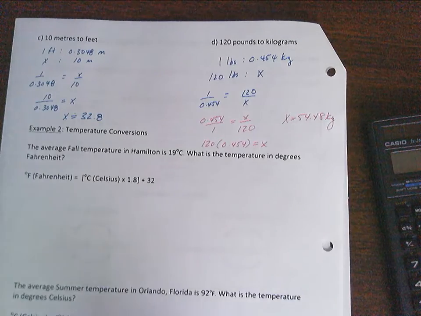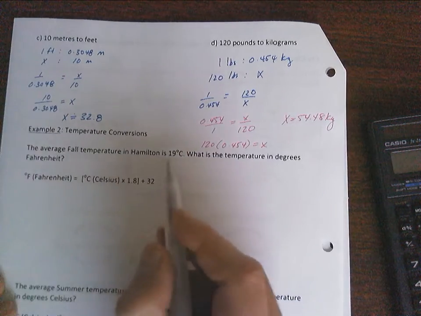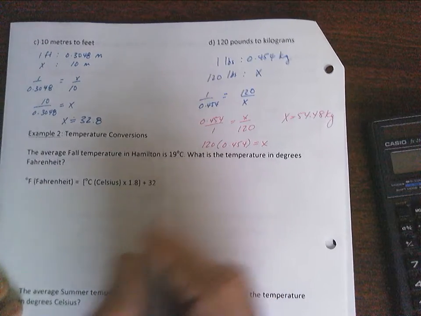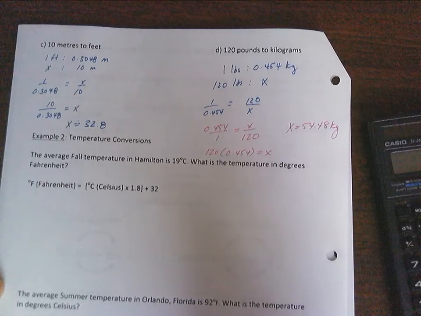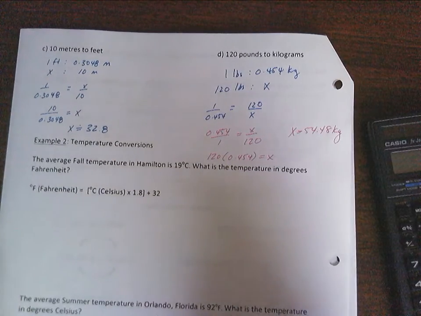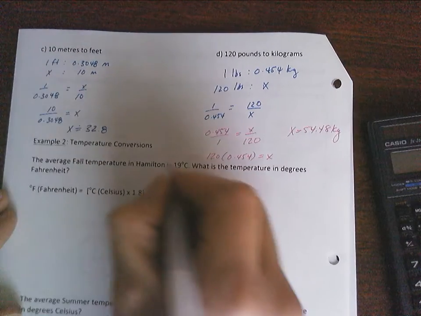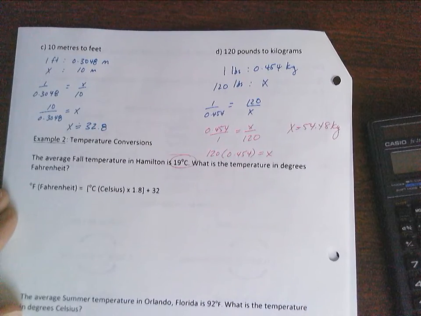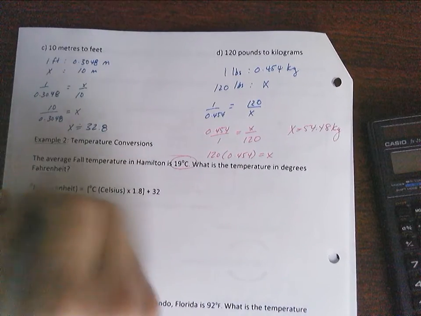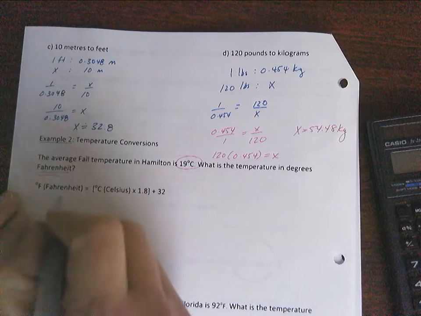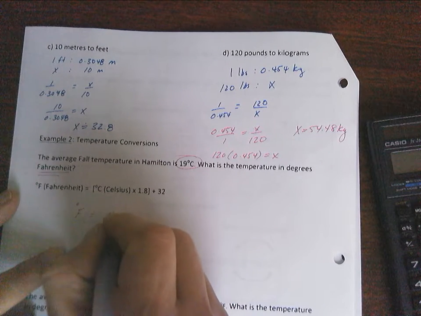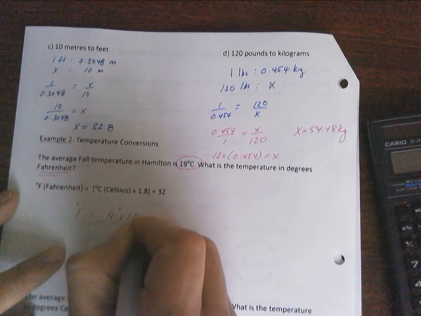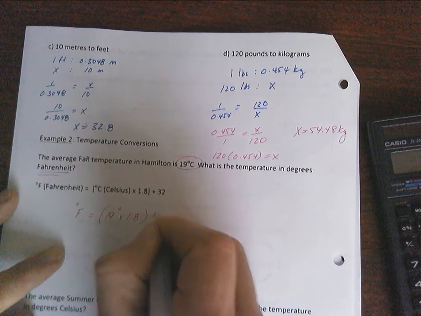Temperature conversions, this is really a bit of a memorization. So in the States, they use Fahrenheit, and in Canada, we use Celsius. So the fall temperature in Hamilton is 19 degrees Celsius. So we want to know what that's going to be in Fahrenheit. So in terms of Fahrenheit, it's going to be 19 degrees times 1.8 plus 32.